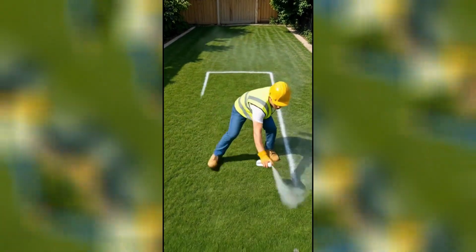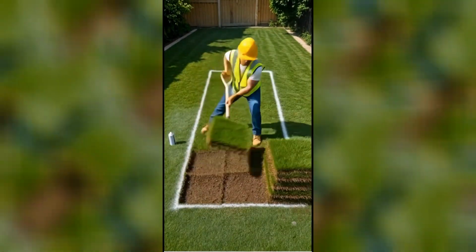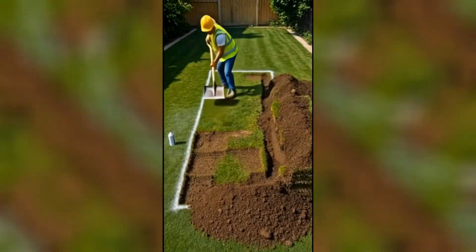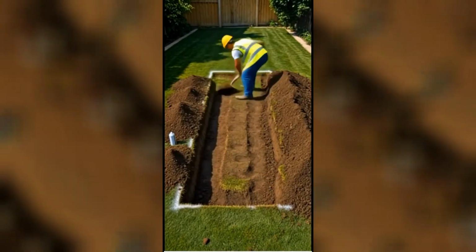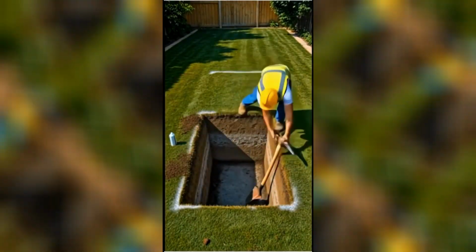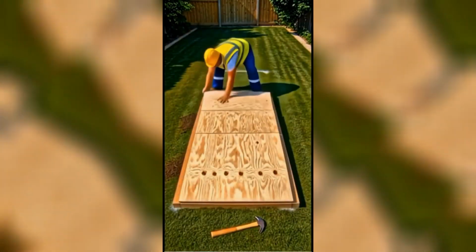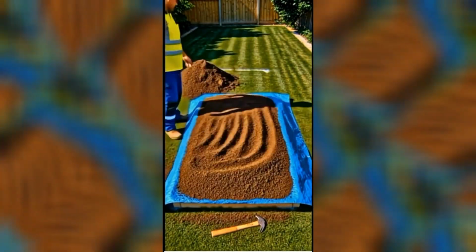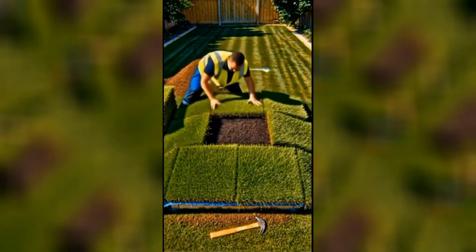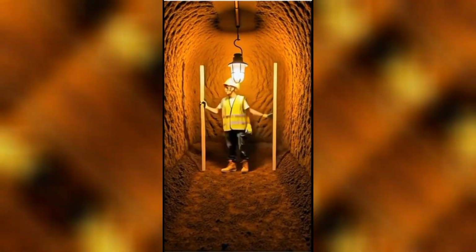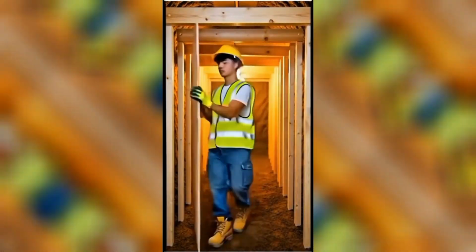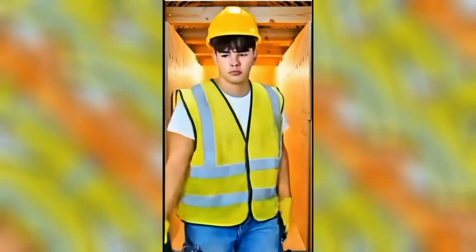Before we start the tutorial, take a look at the final result. This entire underground bunker transformation was created using AI, from an empty space into a fully cinematic secret bunker with realistic lighting, depth, and motion. All of this was generated step by step using free AI tools. Now let me show you exactly how I made it.